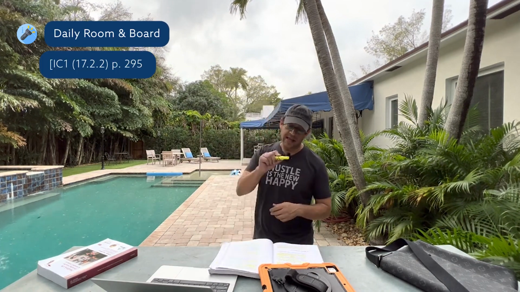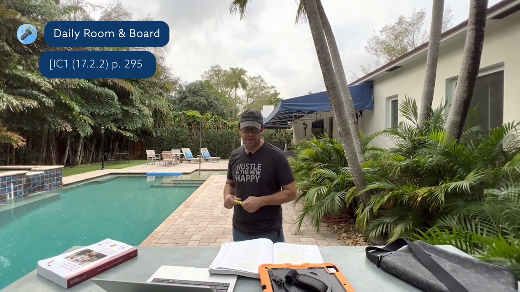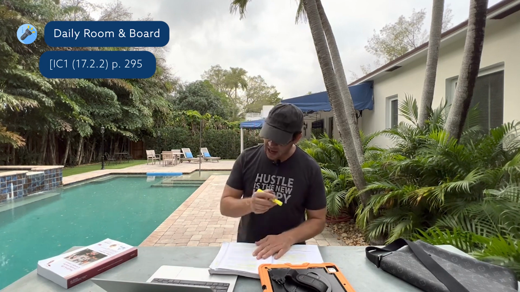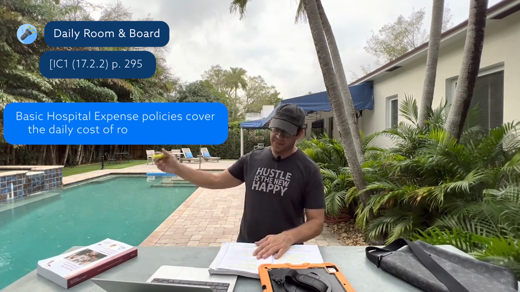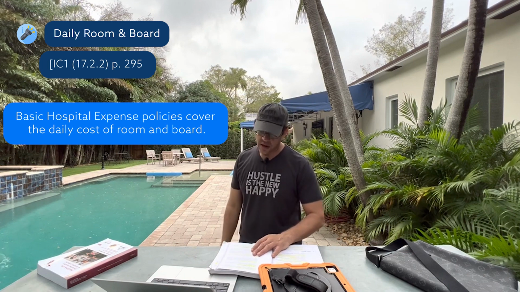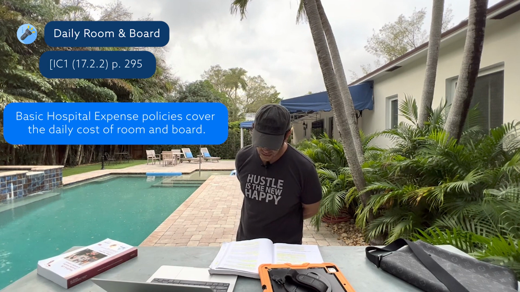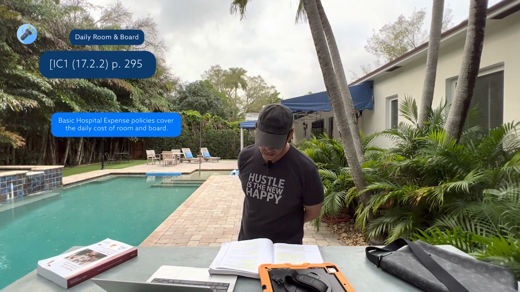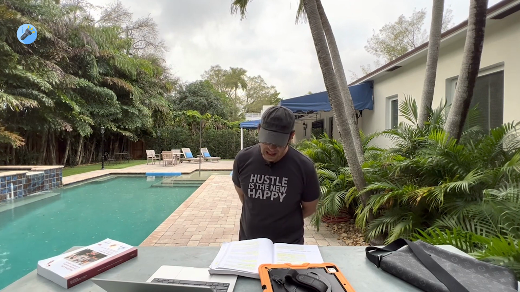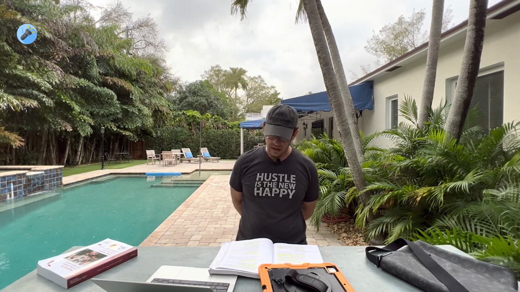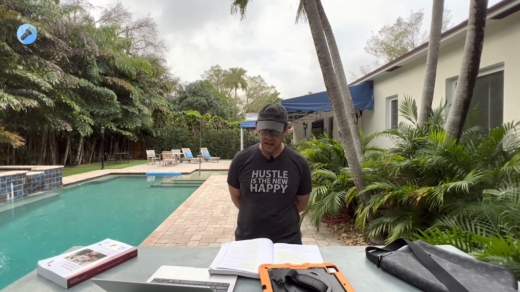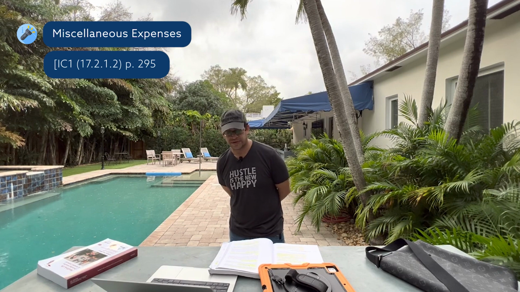17.211. Highlight that headline right there, daily room and board. And then right under that, hospital expense policies cover the daily cost of room and board. Let's see. That's all we need out of that. Next one down, miscellaneous expenses, 17.212.